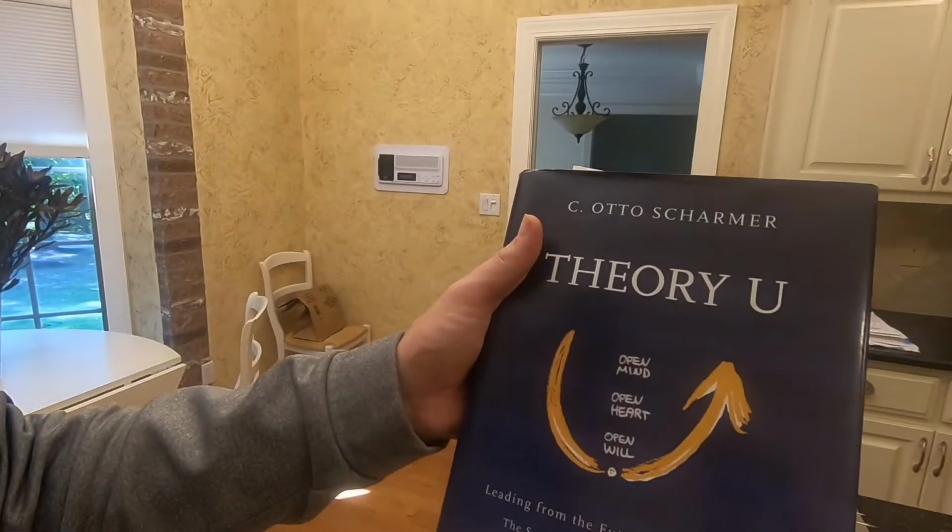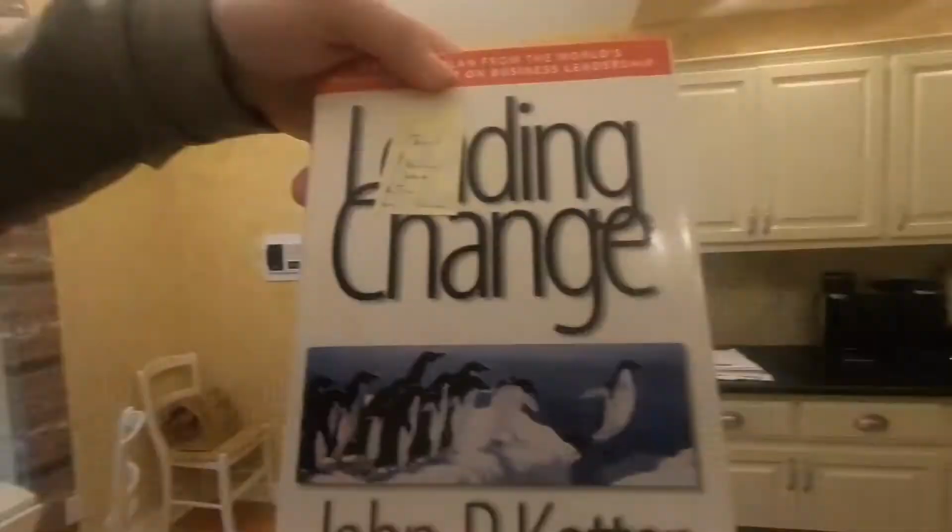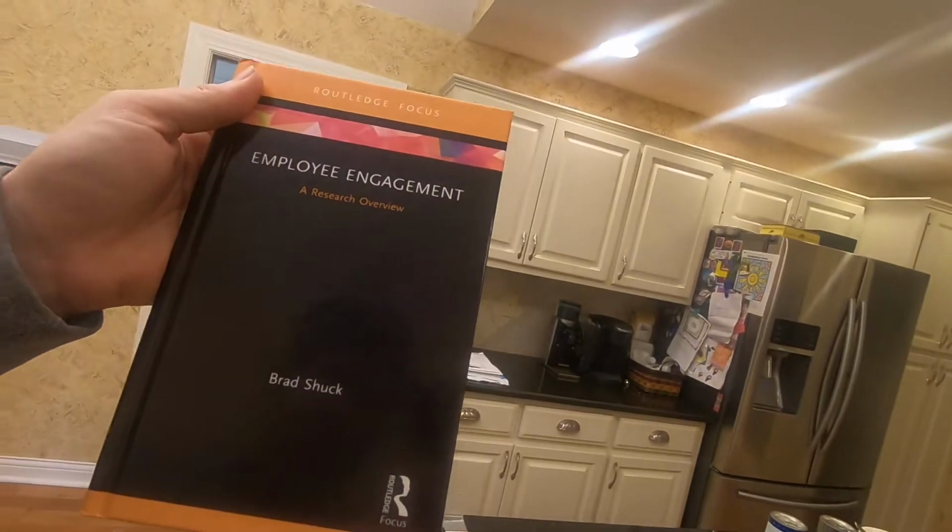Now, one of the things that we need to talk a little bit about is we've given you tons of tools. There are lots of books, right? Here's this organizational change book. This is our textbook. We've got Theory U about the future of change. We've got Kotter's model of leading change here. Here's the book I mentioned in our course. And then also, we've got this employee engagement book. Who put this book in here? Brad Shuck. I'm not sure whose book that is.